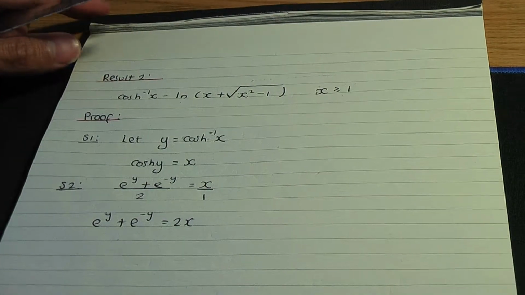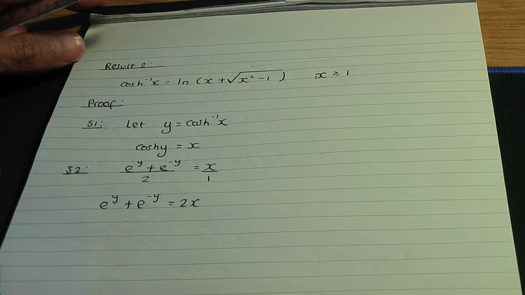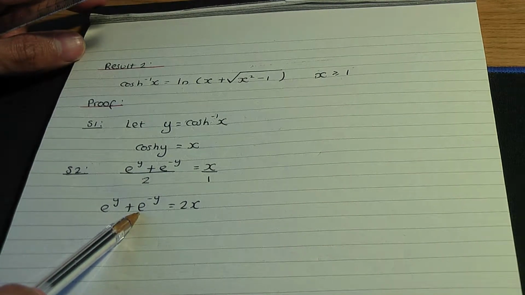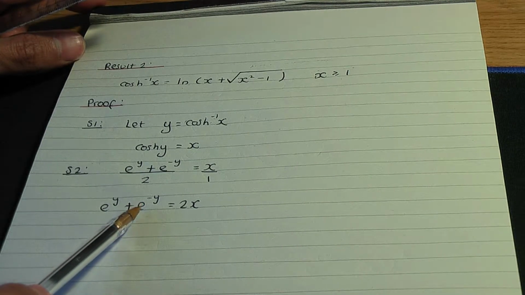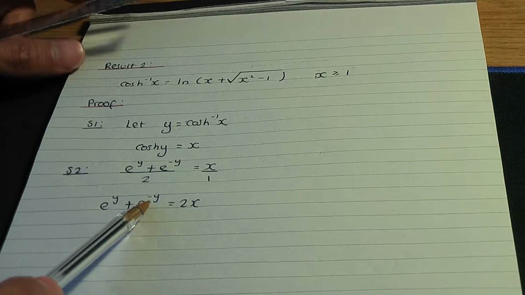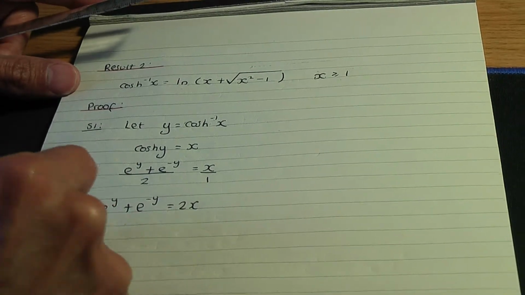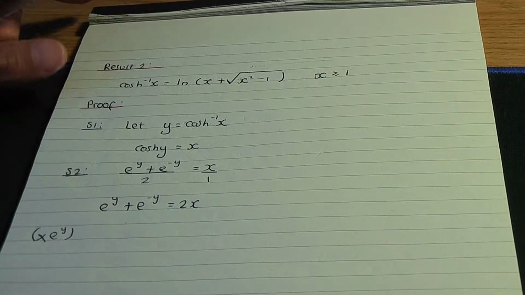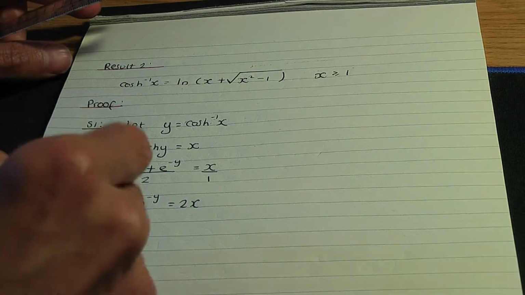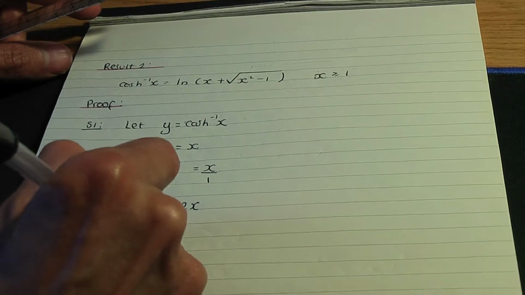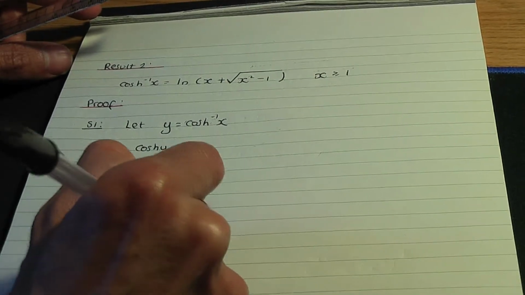Like with the previous proof that we've seen in the previous video, I don't like negative powers, so I'm going to get rid of this negative power by multiplying by e to the y throughout. So if I multiply throughout by e to the y, we're going to have e to the 2y plus 1.